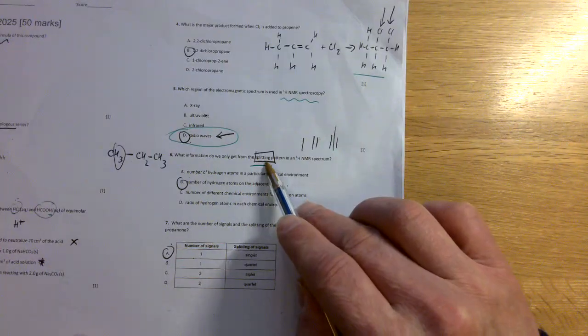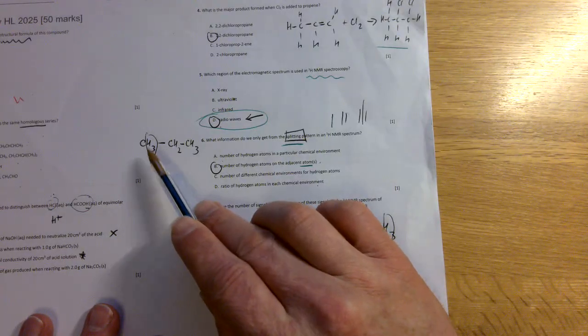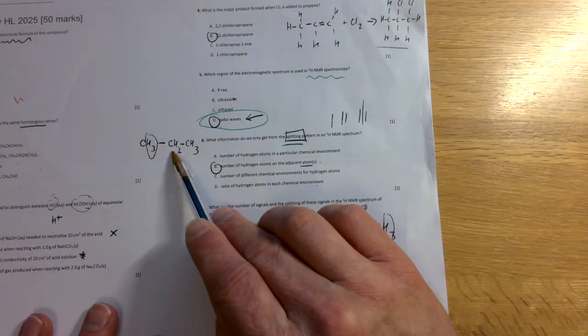The splitting pattern tells you how many hydrogens are on the adjacent carbon, on the adjacent atom. Normally that's a carbon, it doesn't have to be, but for example, this CH3 in the spectrum would be a triplet because it's got 2 hydrogens on the adjacent carbon. We know that we can do that, but it's the language perhaps you're struggling with there.